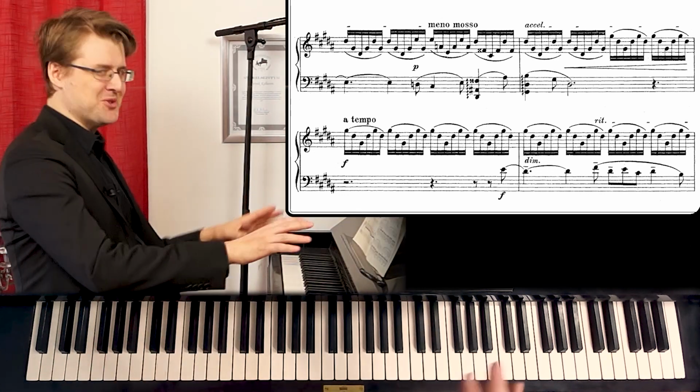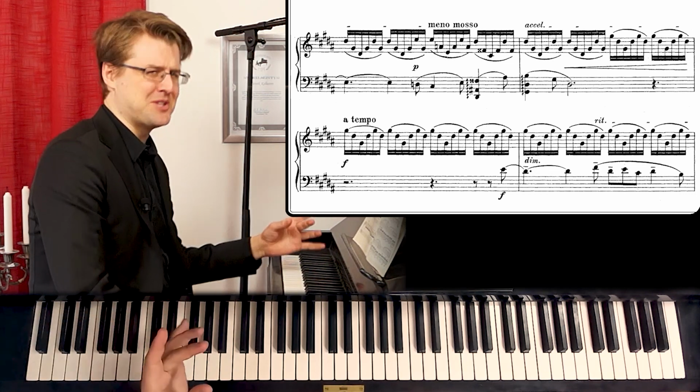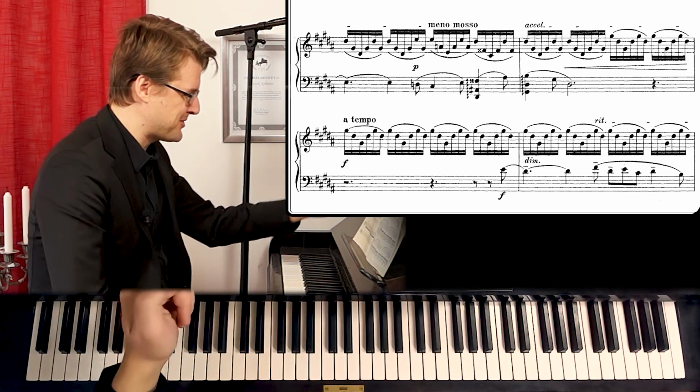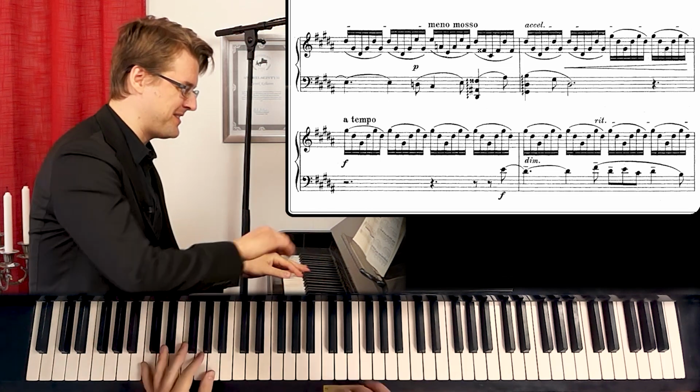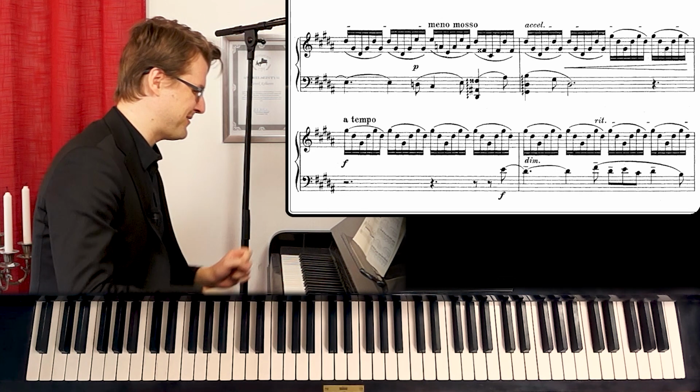And it's like these two characters, and whenever the melody enters in the left hand, the tempo slows down. It's ritardando and meno mosso. And then when the left hand is done, the right hand picks up the tempo. So it's like the tenor needs a slower tempo for himself.